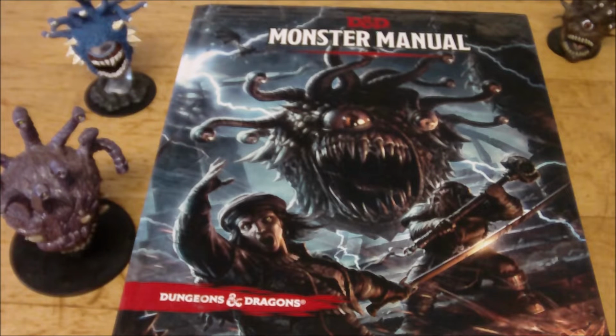So for anyone who's watched this channel for a while, or anyone who knows me, knows that one of my all-time favorite monsters in the Dungeons & Dragons game has to be the Beholder. I don't know exactly what it is, it's just such an awesome monster in my opinion. I love the way it looks, especially the more modern renditions of it. And it's just something that has always kind of sparked my imagination.